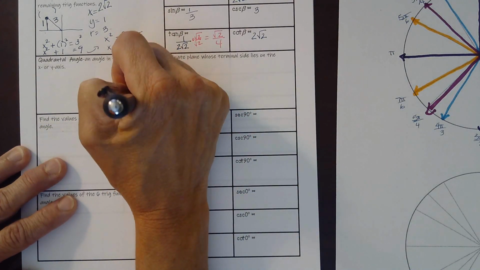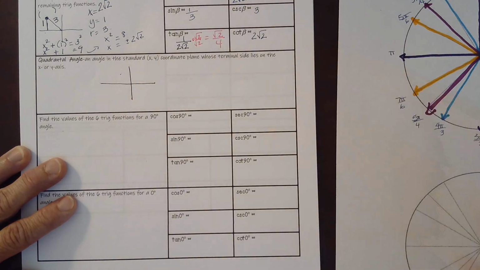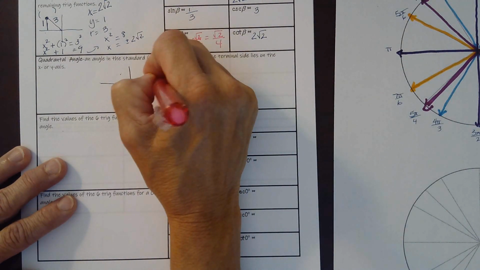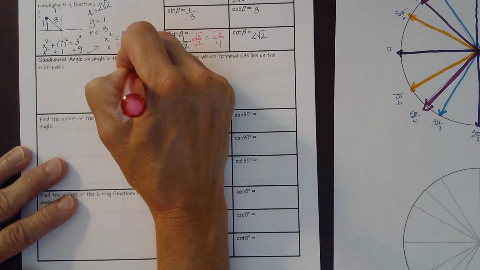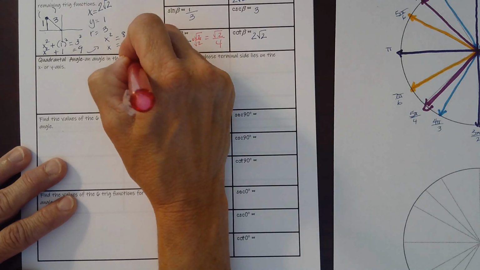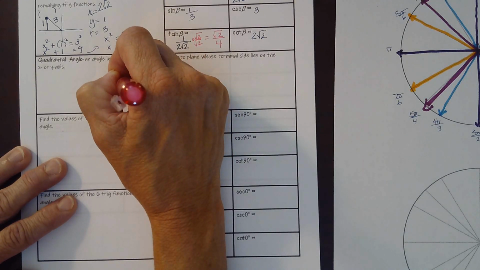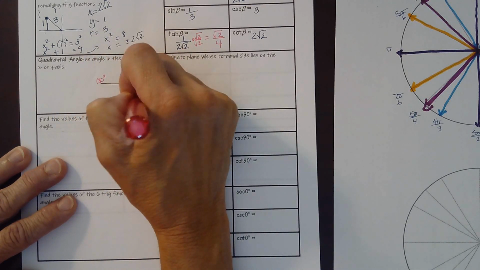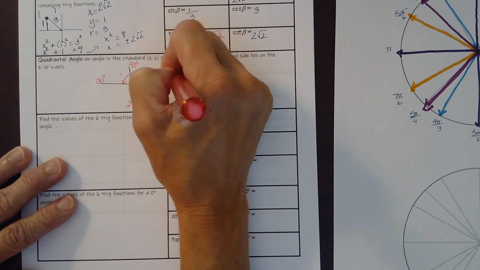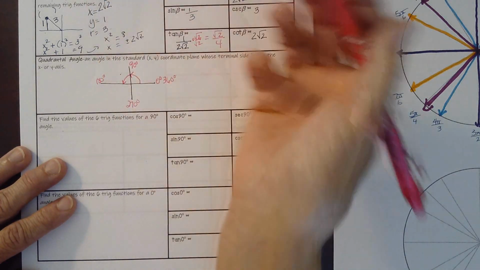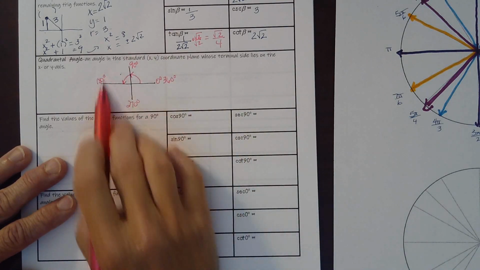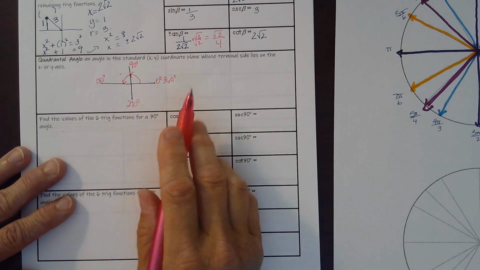So basically, that would be 0 degrees, a 90-degree angle, 180, 270, 360, and so on. And we could rotate that multiple times, and we could talk about this in radian measure as well.